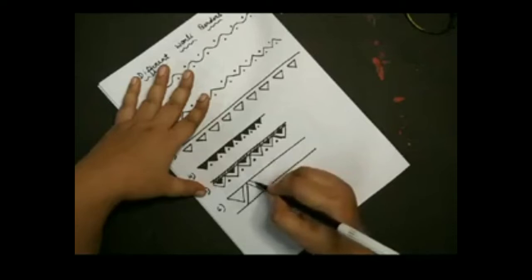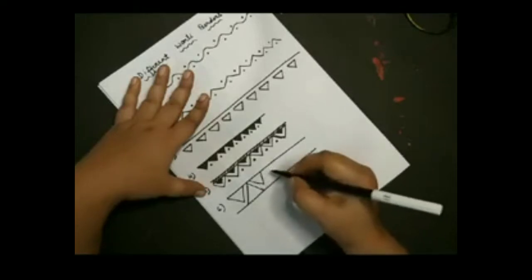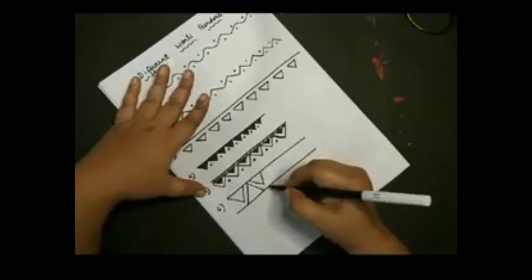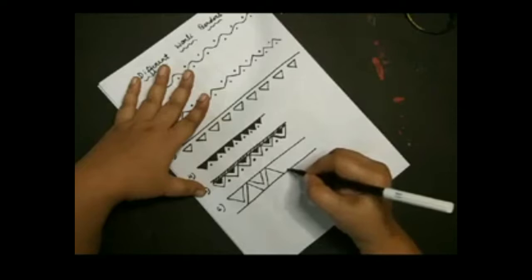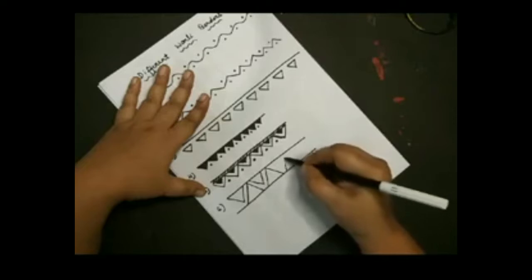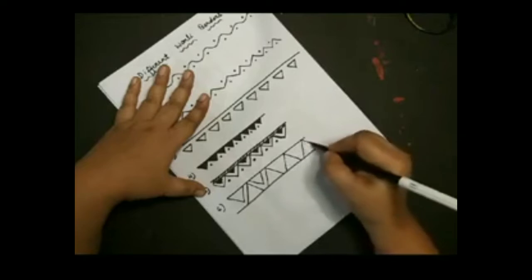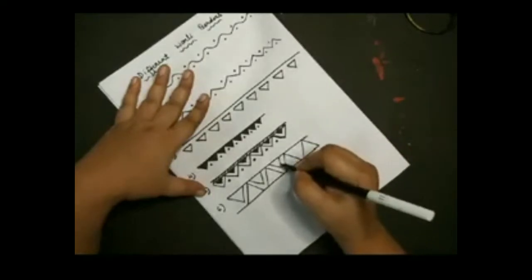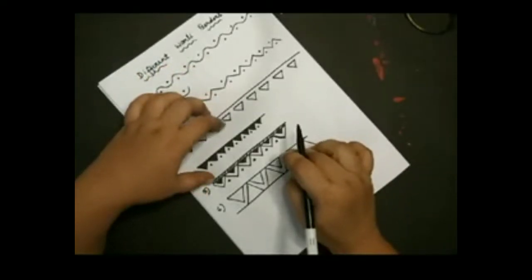The inner triangle is like this. I go up, come down, leave some space, then go up and come down again, leave some space, go up and come down. In the middle we need to draw one triangle inside.